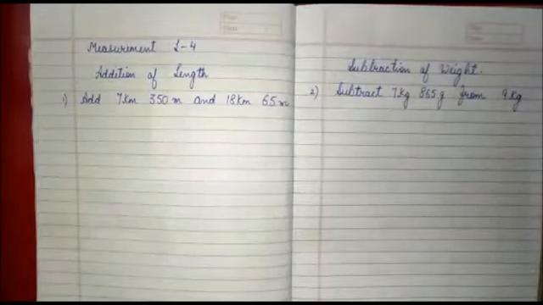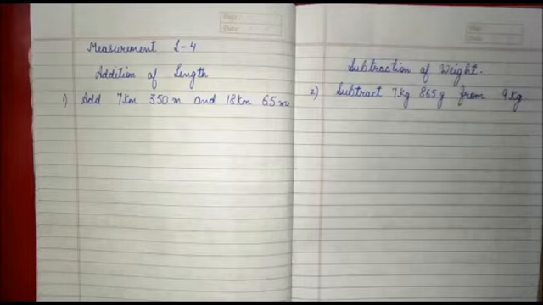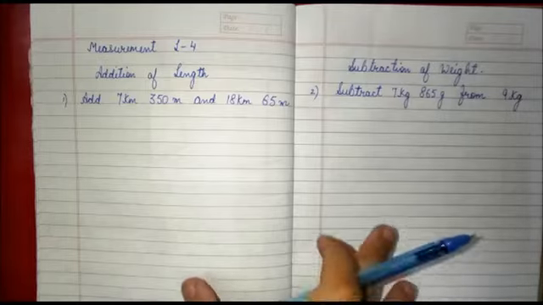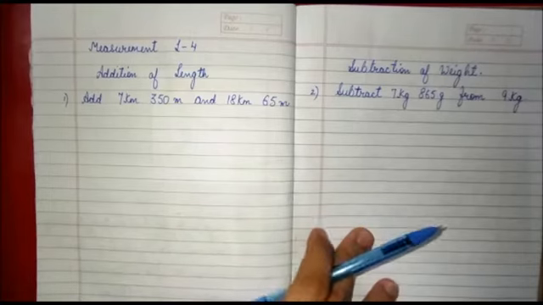I'm back with you all with another new video of the same chapter number 4, measurement of length, weight and capacity. So in this particular video, I'm going to explain you addition and subtraction of length and weight. We have already covered these two topics, but this video is also going to help you to understand how to do addition and subtraction sums.